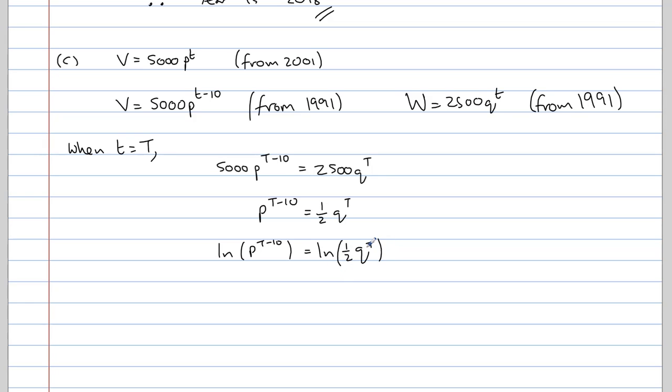But at this stage, on the right hand side, we need to be careful, because you can't just use the power law to bring the t outside of this log, because the t is only attached to the q and not to the whole expression. What we can do first though is separate this out into two expressions, so we get log a half plus log q to the power t. On the left hand side we can bring the t minus 10 outside the bracket, because that's just applied to the p. And now that we've done that, we can bring the t outside of the log q to the power t.